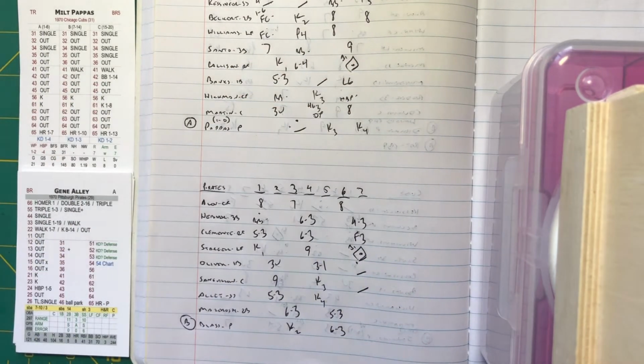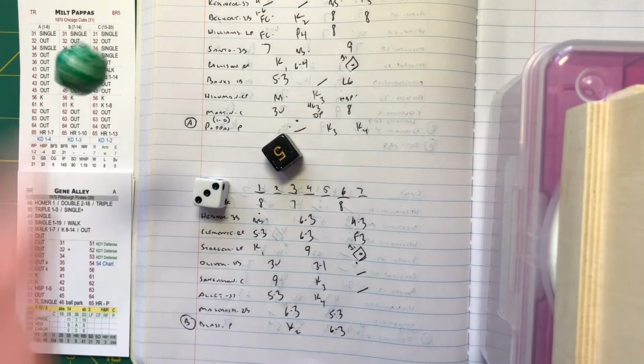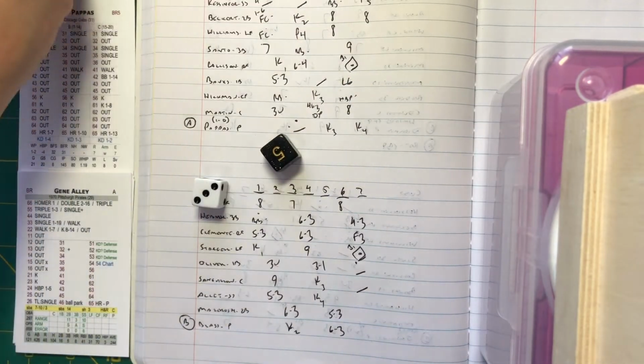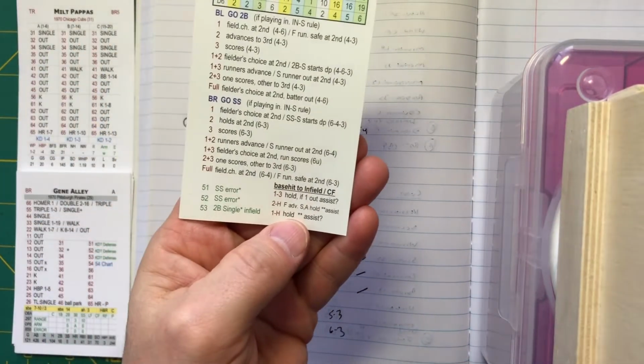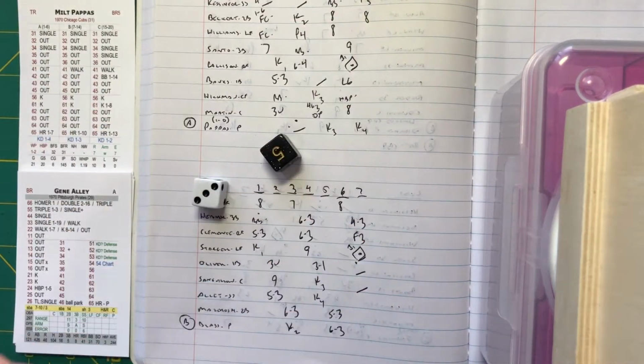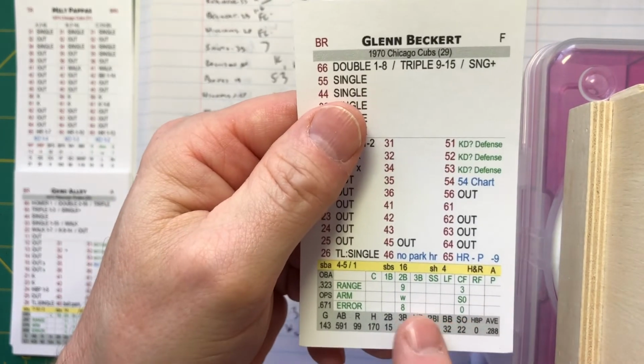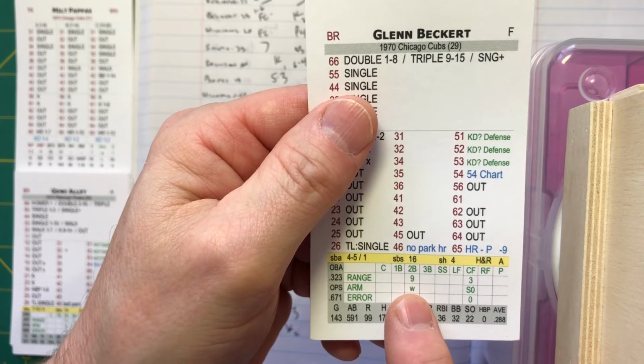Pappas shaking his head. The stretch, the pitch to Alley is a range. Oh my God, it's a range. Let's see if he strikes out Alley first. He does not. The range check is for Beckert. Let's check Glenn's range. It is a 9 at second base.